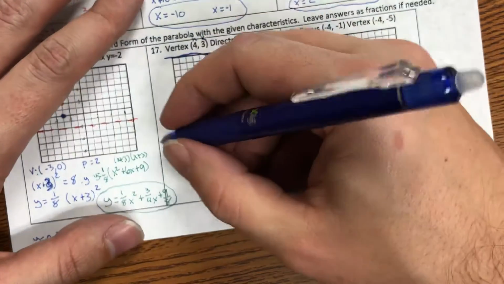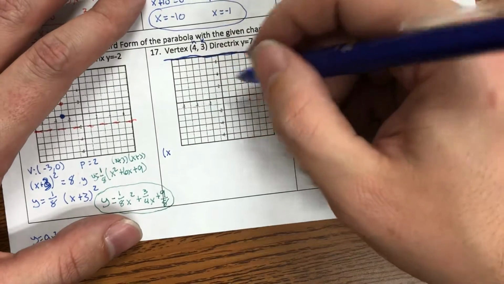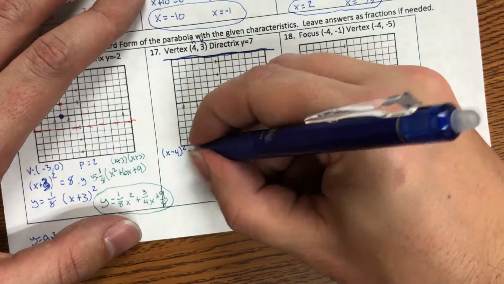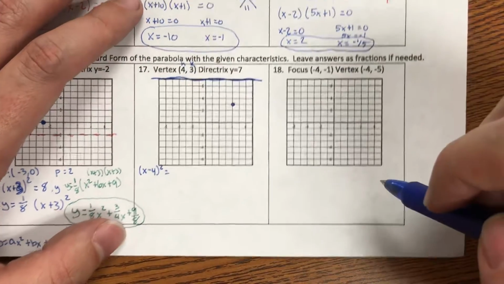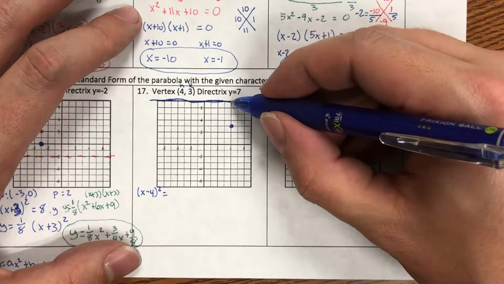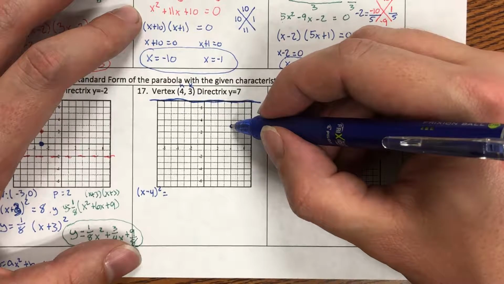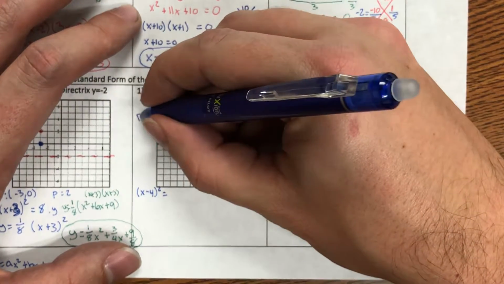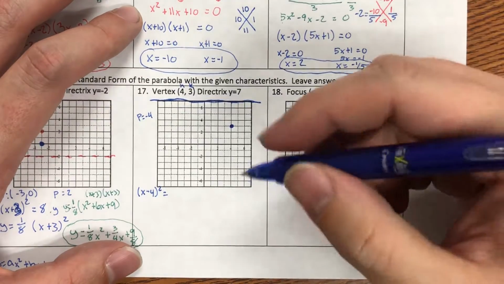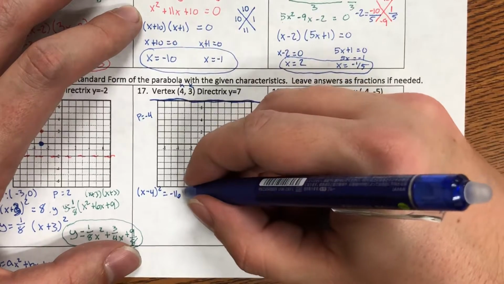So my focus form is going to be x minus 4 squared equals, I need to know 4p. Well, p is distance going from directrix to vertex. So I move down 4, so my p-value is -4. Therefore, 4p is going to be -16.